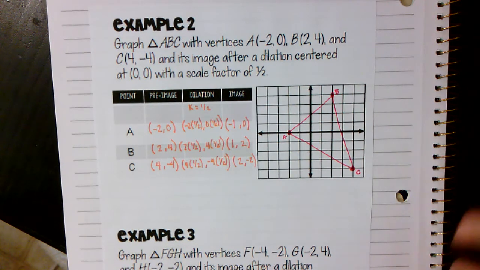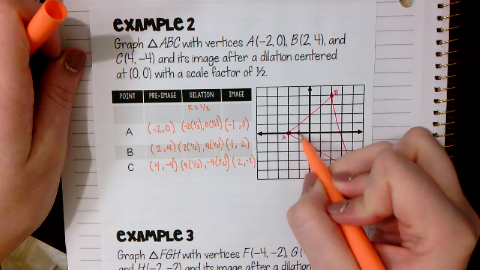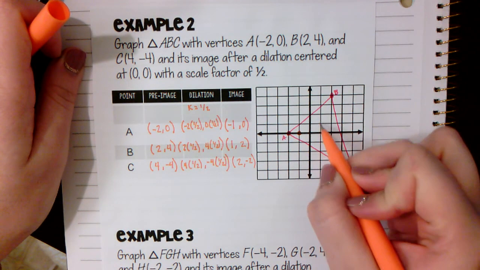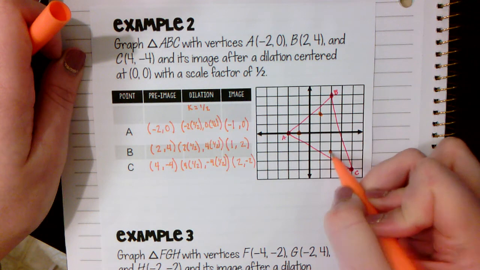So now when we plot our image, our points are -1, 0, 1, 2, 2, -2.